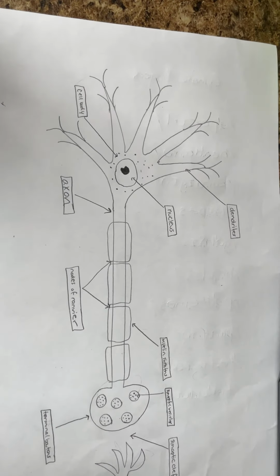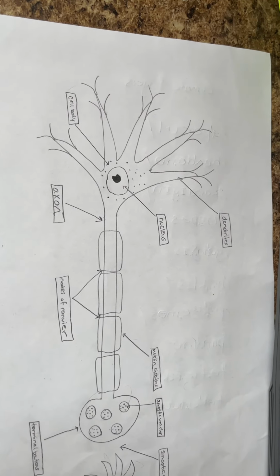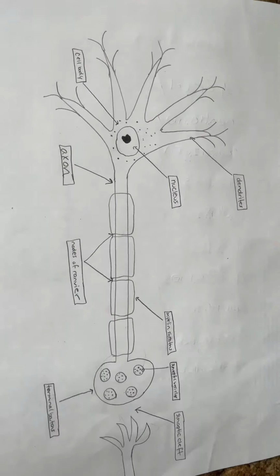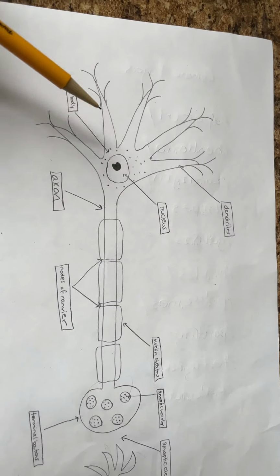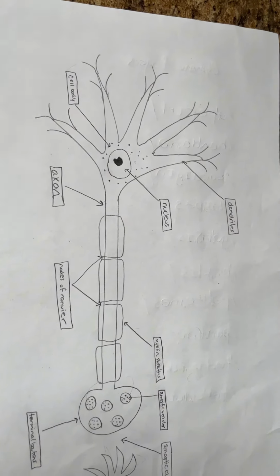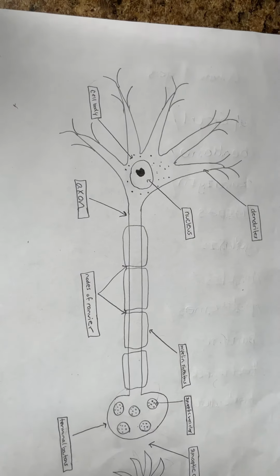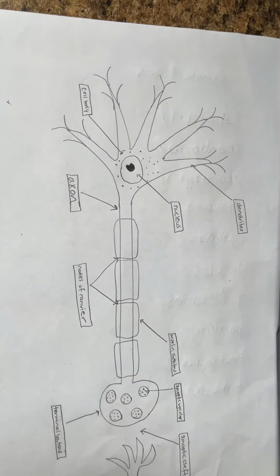Starting on the far left, we have the cell body, which contains DNA and the proteins for cellular health, and it is also surrounded by what is called cytoplasm, which contains protein molecules. Moving onward, we also have the dendrites, which are these branch-like looking structures. They are extensions of the cell body, and they are super important because they collect information from one neuron to another. Within the cell body, we have the nucleus, which contains the genetic information, which is the DNA.